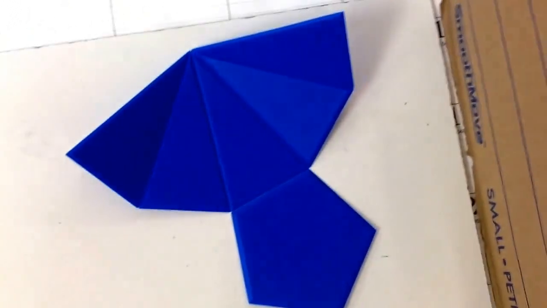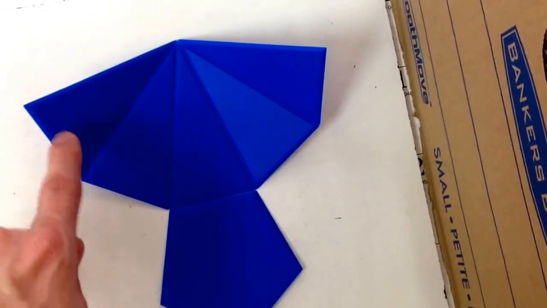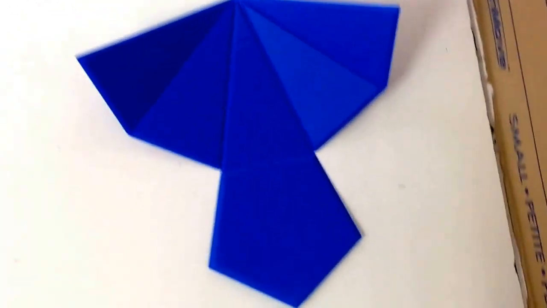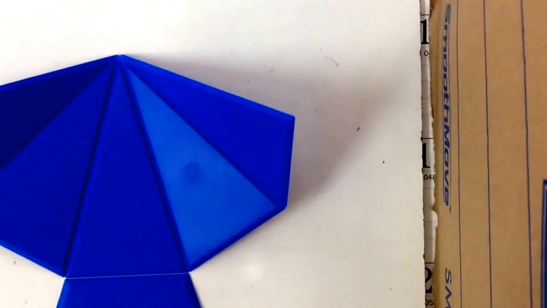So I'm going to, again, zoom out a little bit so you guys can see. It looks kind of like a bird. But 1, 2, 3, 4, 5 triangles and my pentagon.